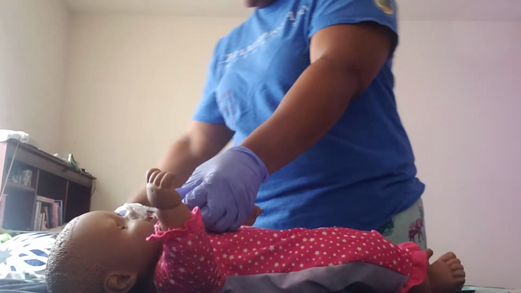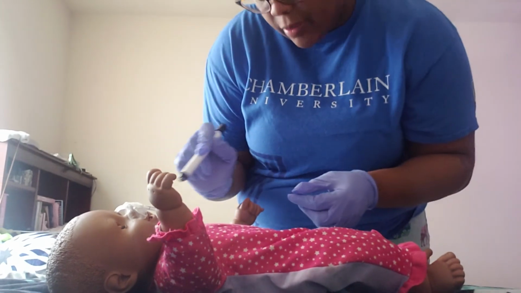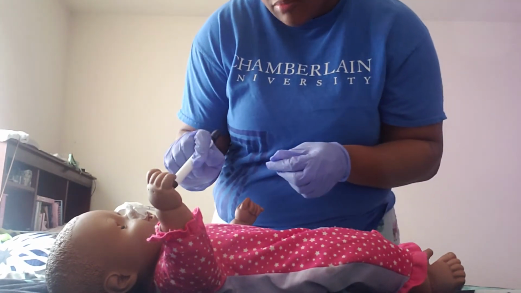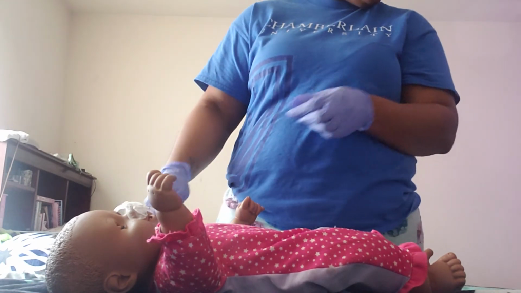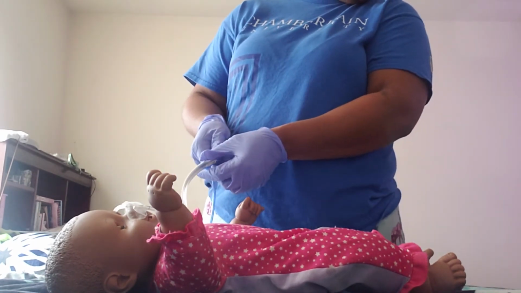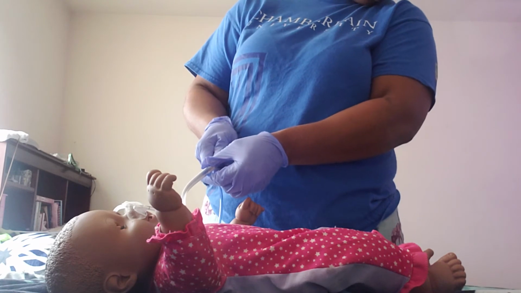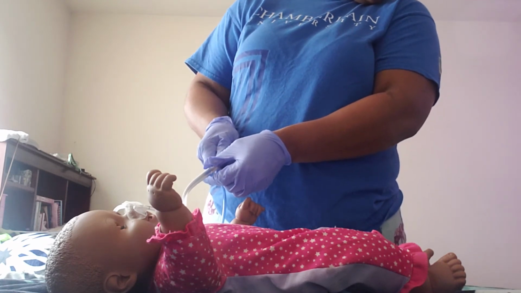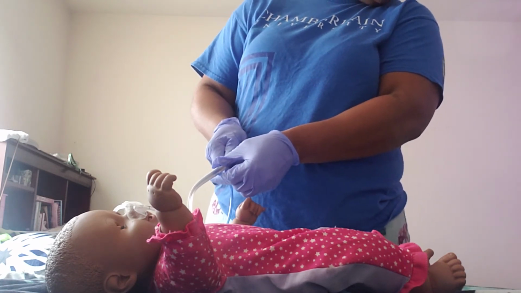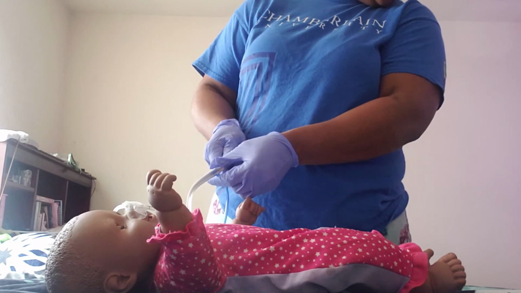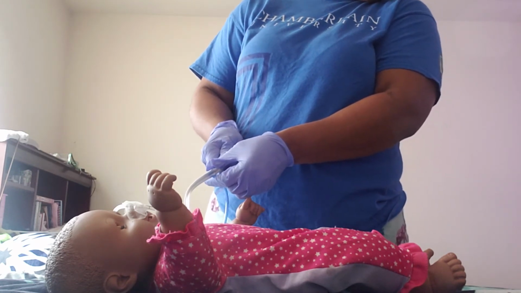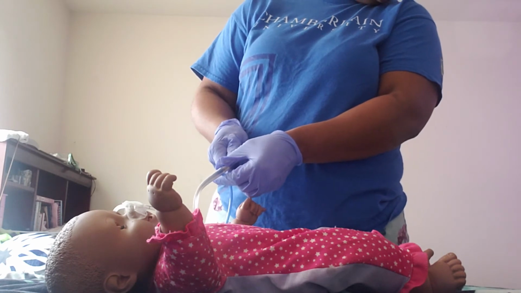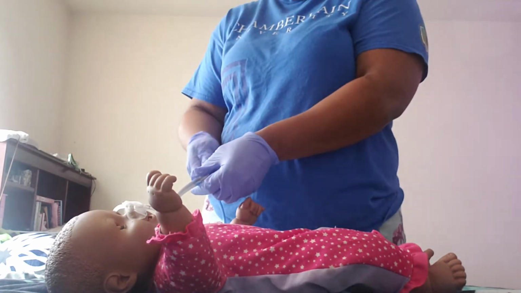And then I'll take my pen light and check the back of the throat and make sure that it's there. And then I will take my 60cc syringe and aspirate some of the gastric contents, hopefully.